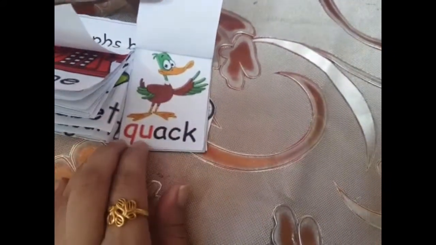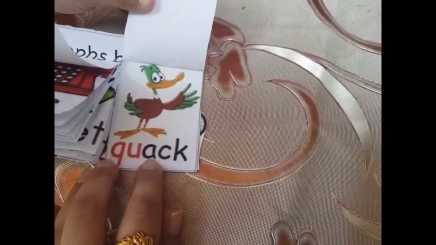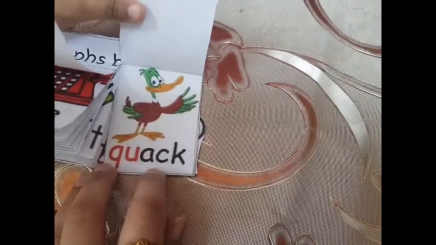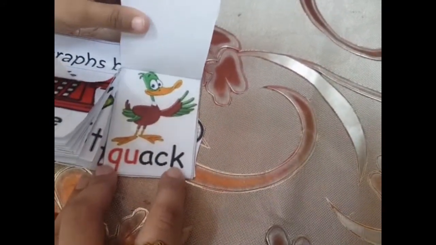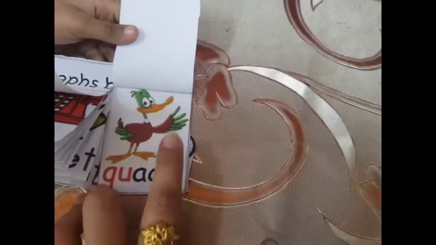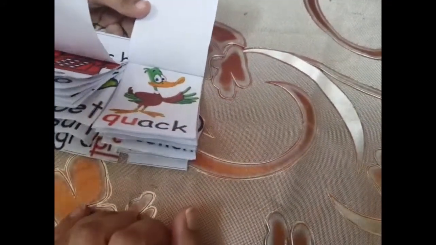What is the sound of QU? Qua. What is the sound of A? And the sound of CK? K. So QUACK. Quack. Very good. How does the duck make sound? Quack. That's great. Come on, turn the page.